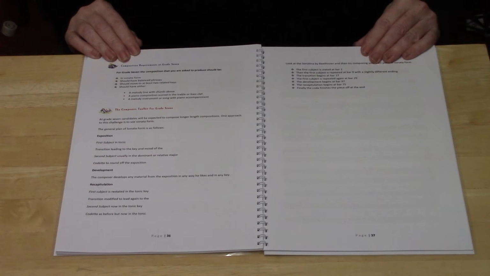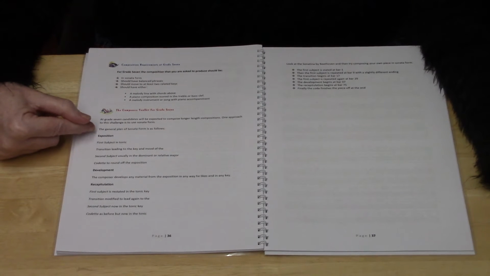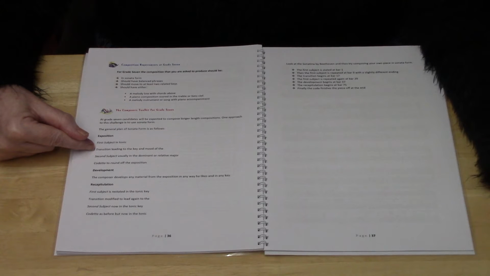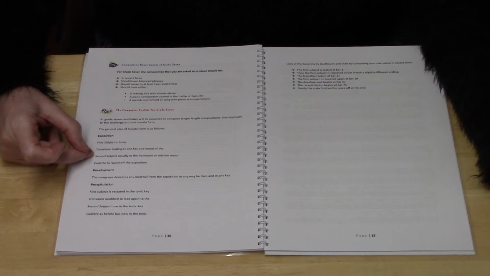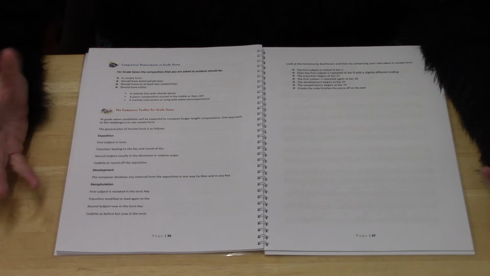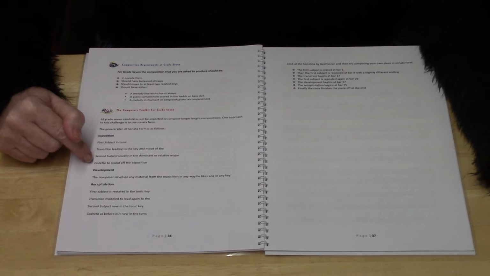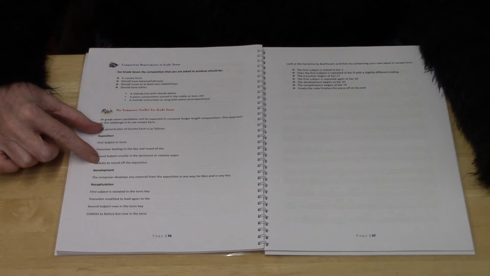So within a sonata form you have the exposition first, and with the exposition you have the first subject, which is normally in the tonic key. Then you do what's called a transition, sometimes called a bridge passage, which leads the key and the mood into the second subject, which again is a different theme, a different idea, and that is usually put in the dominant key or the relative major or minor. Then you round it off with a tiny little codetta to finish off the exposition.